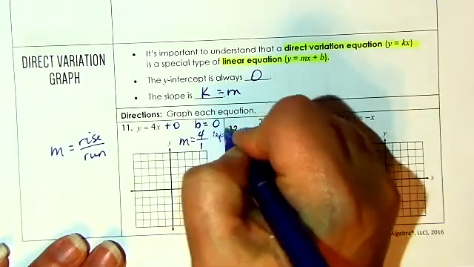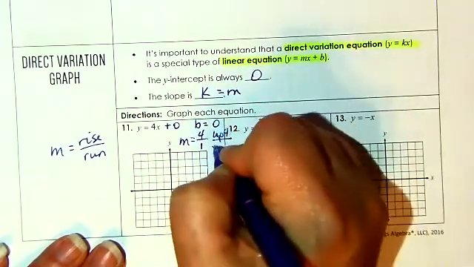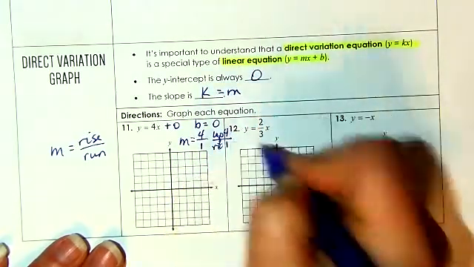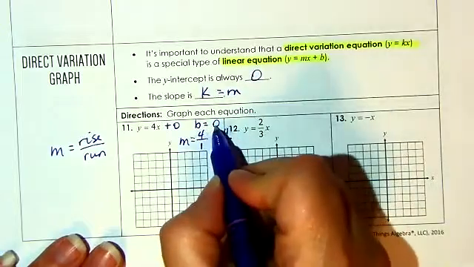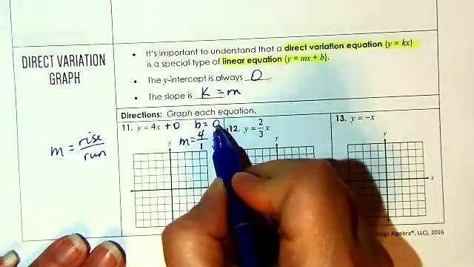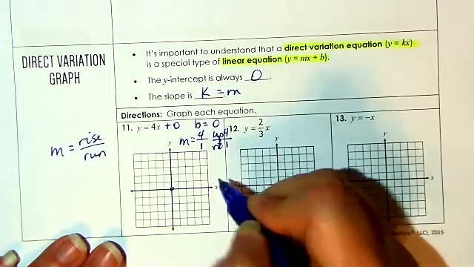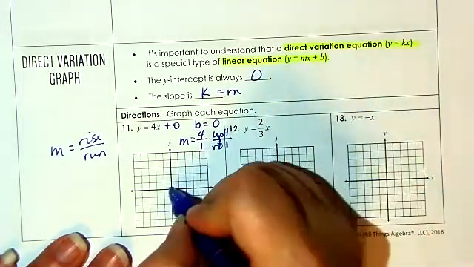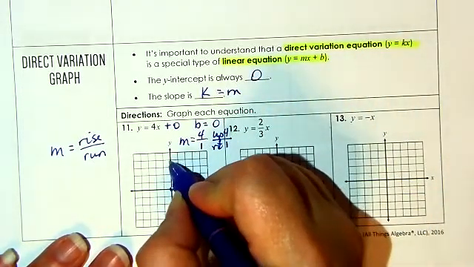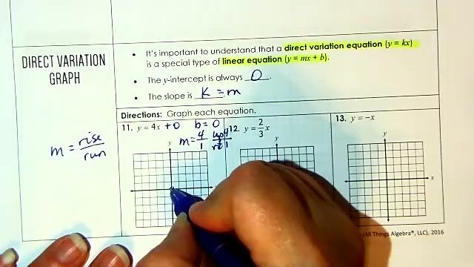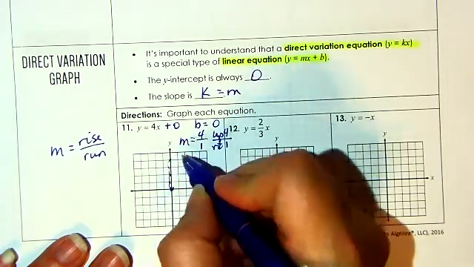4 over 1. So we have up 4 to the right 1. Always start from the beginning point. So we have 0. It's my first point. All I have to have is 2 points to graph a line. So I'm going to go up 4, 1, 2, 3, 4. And you can always show your little loops if you need to make sure that you're accurate.